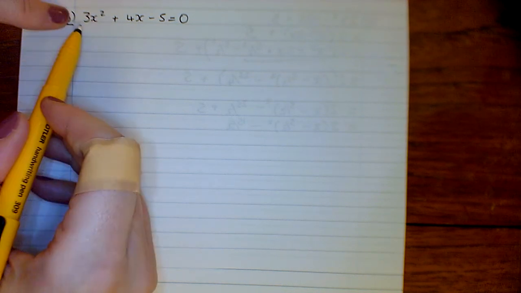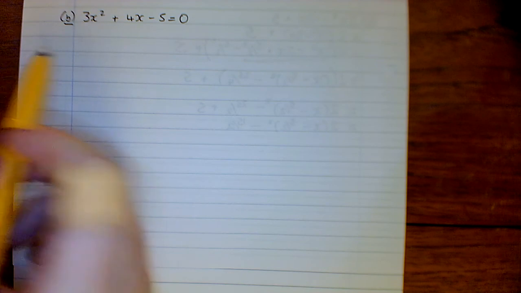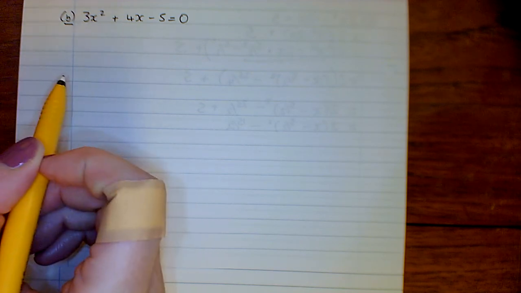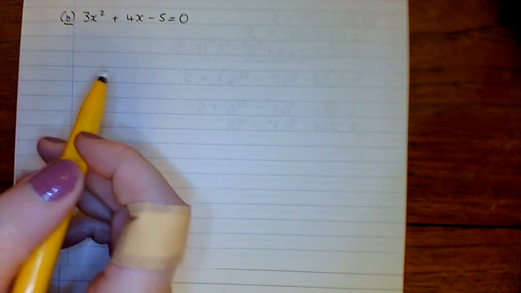3x squared plus 4x minus 5 equals 0. So in example 1, when we were completing the square and we had a 2x squared, we took the 2 out, and that's because it was an expression, so it didn't equal anything, so we couldn't divide through, so we had to take 2 out as a factor. This now is an equation, it equals 0, so we can divide through by 3 to make it easier.